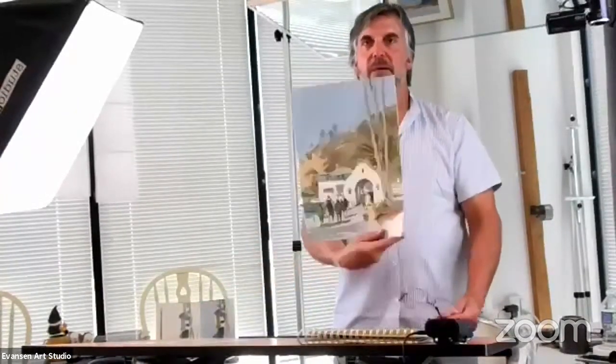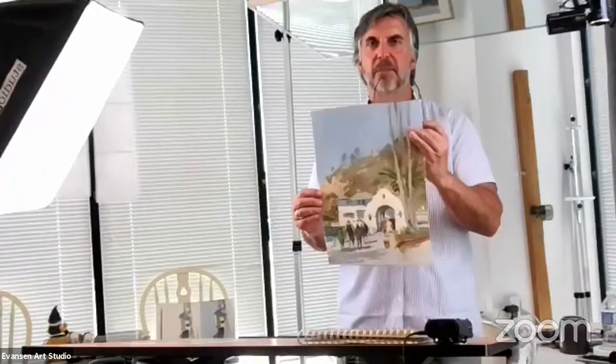But I do love interesting shapes. When I'm looking at a scene, I don't care what the subject is, but if it has a nice collection of interesting shapes, I think I can make a good painting.